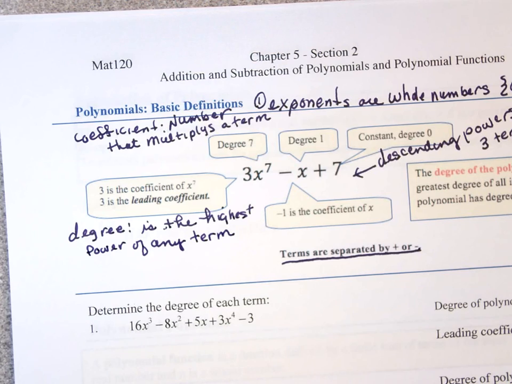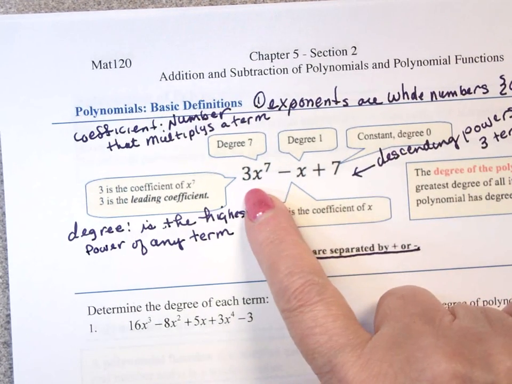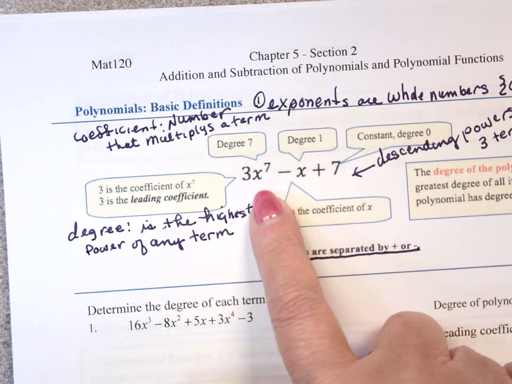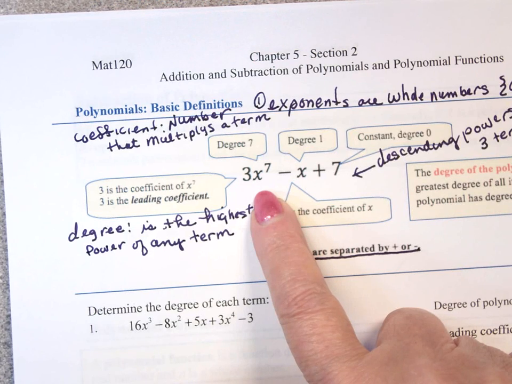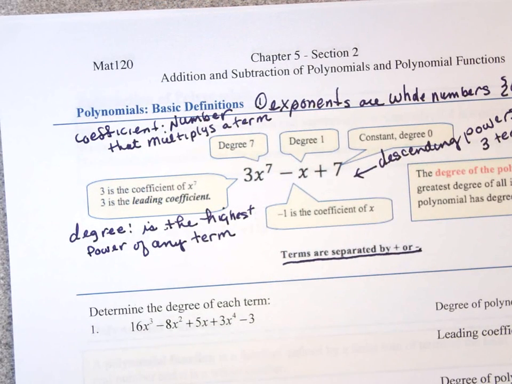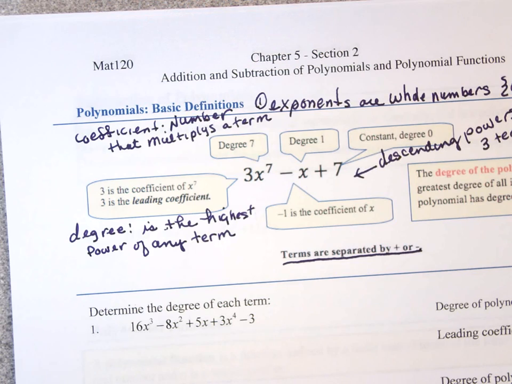So what's the highest power you see? 7. This one is degree 7. If you're going to take college algebra, which is probably where most of you are headed next, you're going to find that the degree gives you information about that polynomial. So we use the degree to tell us stuff. Okay.